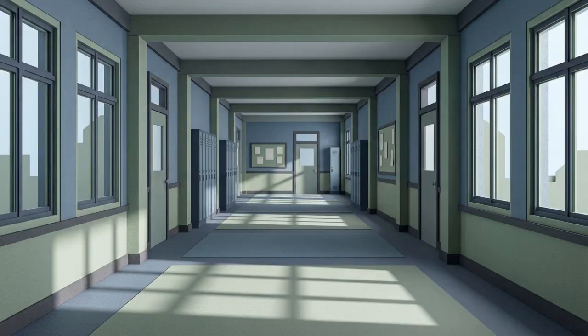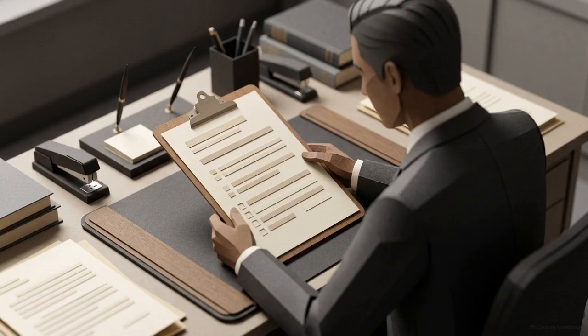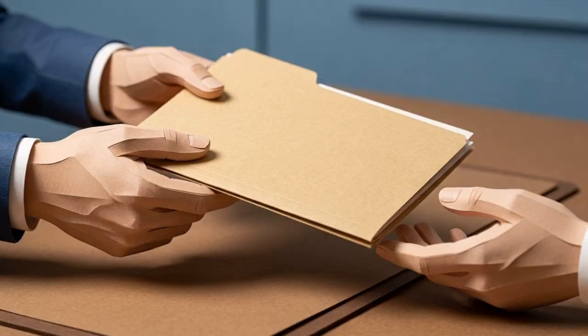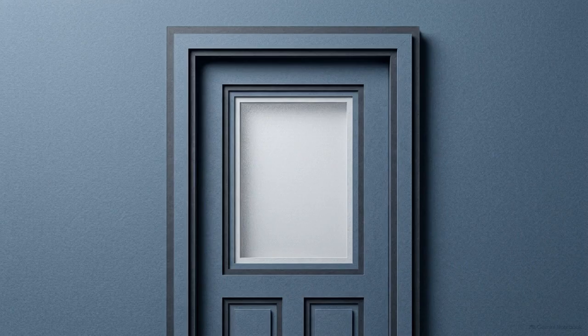By keeping your assumptions out of the report, you avoid escalating the conflict, and you give your administration a clean record to work from. Now that the facts are documented, step 3 is the handoff. You will pass your factual report, along with any provided evidence, directly to your school's designated support personnel. Your guidance counselor is your mandatory first stop.